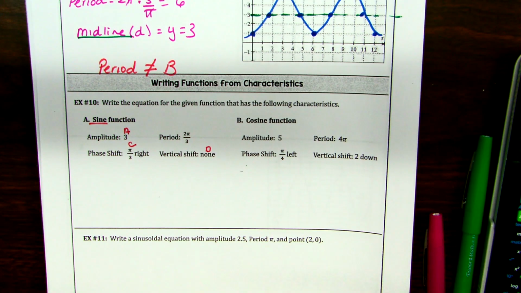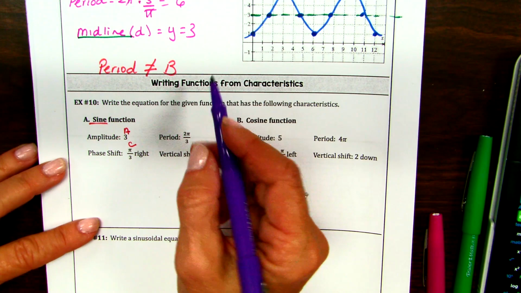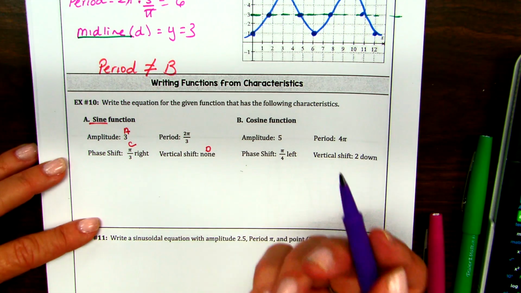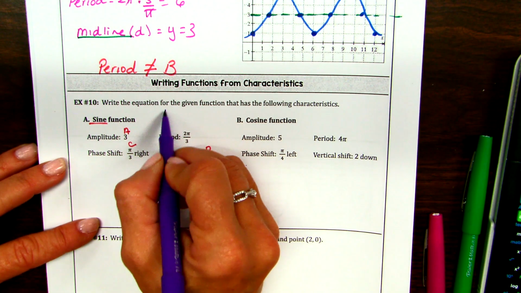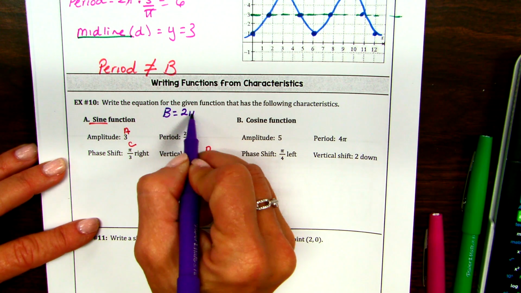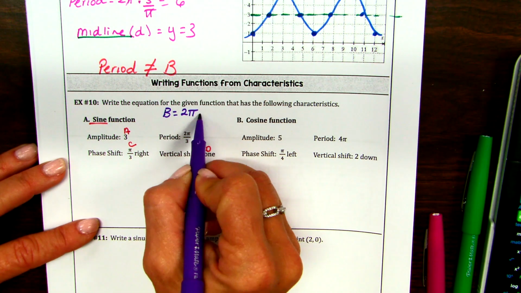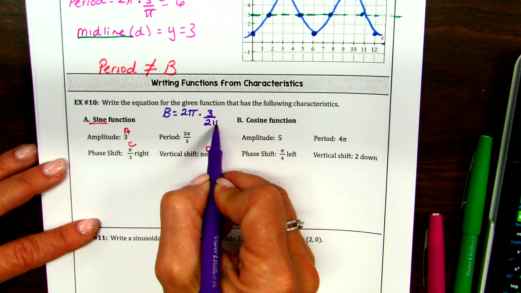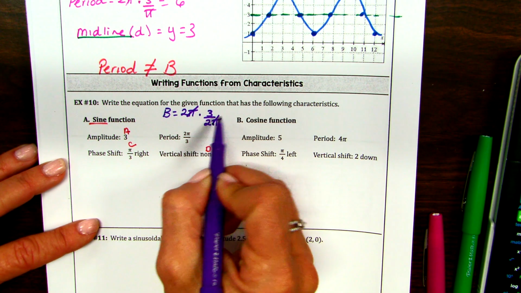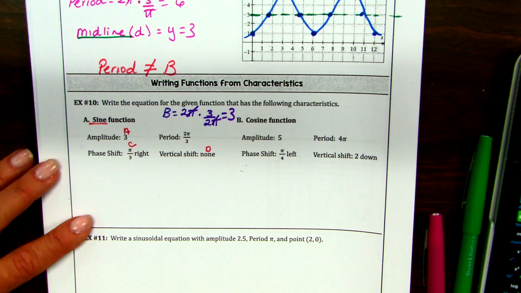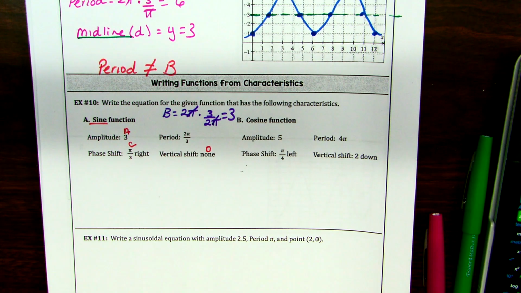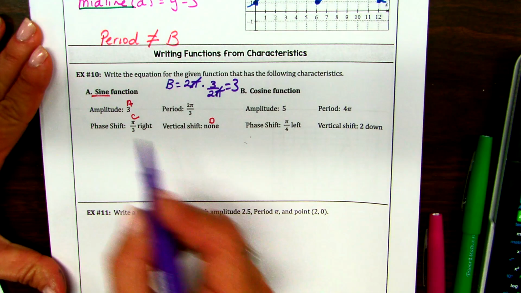So we have to find B. It's the same formula. Remember, 2 pi divided by what you have gives you what you want. I want B, so I'm going to do 2 pi divided by my period, which is keep, change, flip. So B is 3, right? 2 pi divided by 2 pi over 3, keep, change, flip. 2 pi's cancel, just left with 3. So now I can write my sine function.